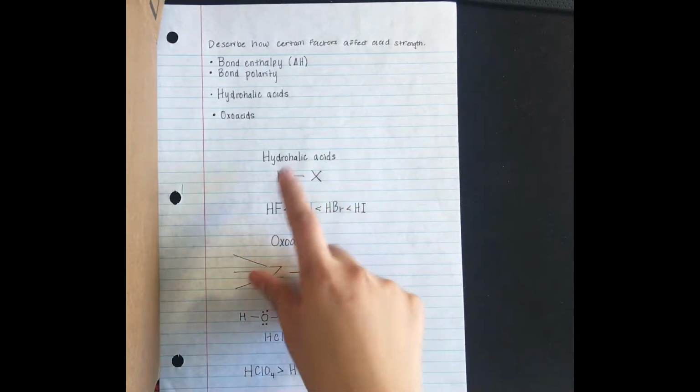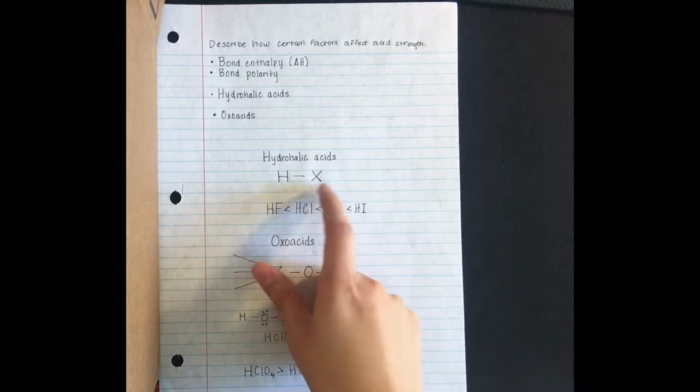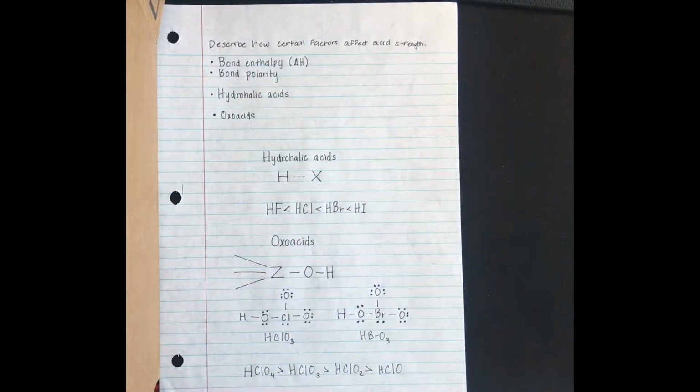So I will begin with looking at the bond enthalpy of the hydrohalic acids, which are the binary acids made up of a hydrogen atom and a halogen. Just as a reminder, according to the textbook, bond enthalpy is the change required to break a bond into 1 mole of gaseous molecules to stabilize the molecule.